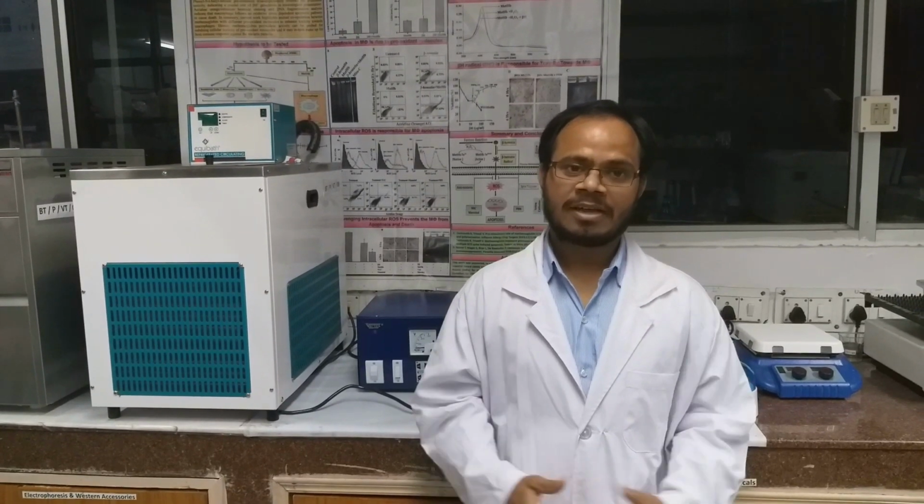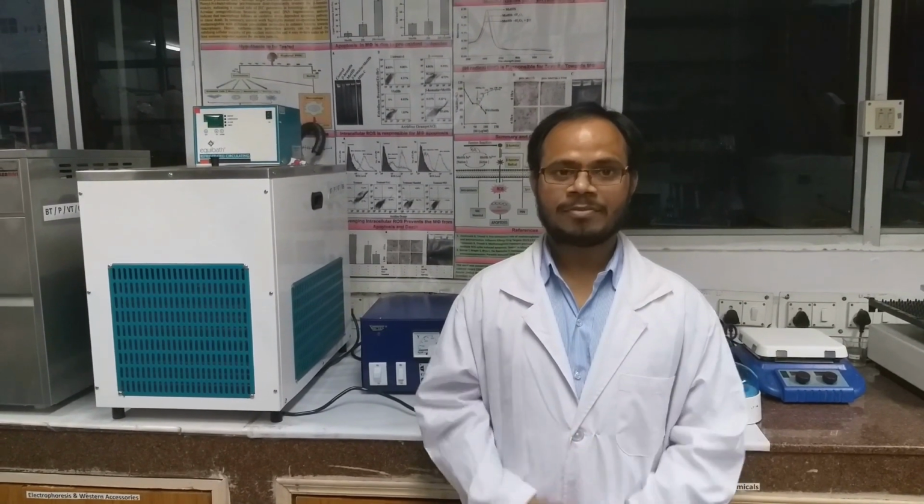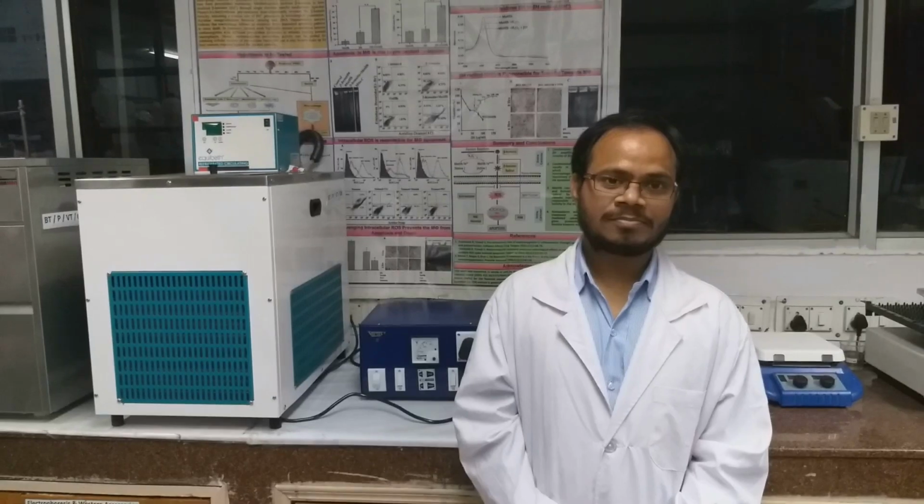Another thing we have to remember is while running the agarose gel electrophoresis, always wear gloves to prevent contamination with the ethidium bromide. Ethidium bromide is a carcinogen, so it is not very likely to cause cancer, but we have to make sure that we are avoiding touching the ethidium bromide.